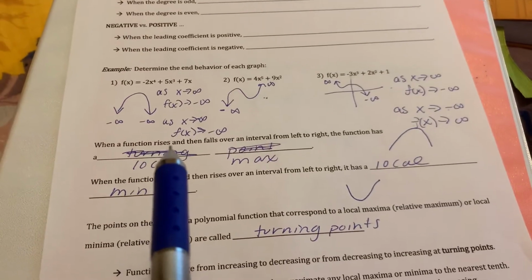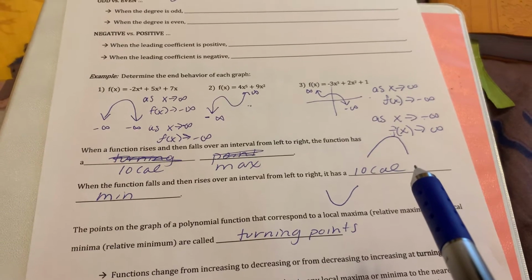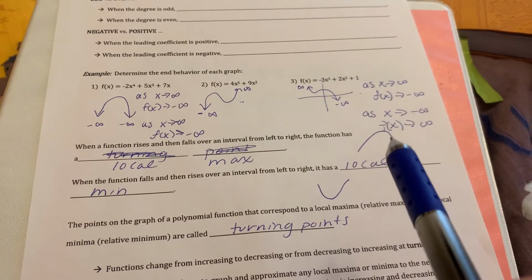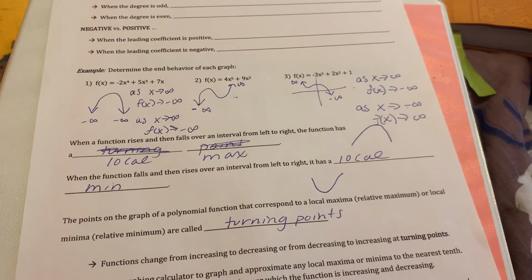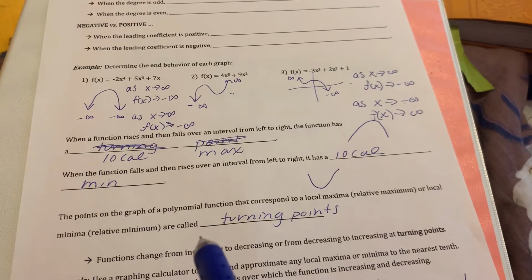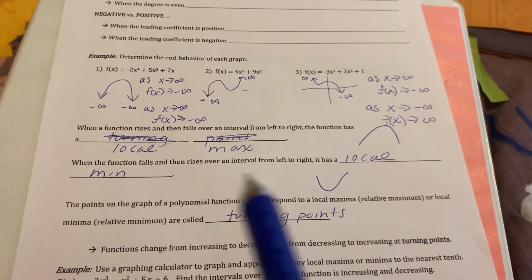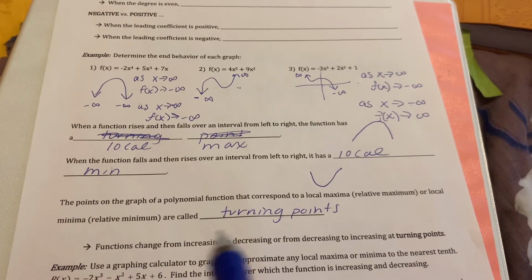So it says when a function rises then falls, that's a maximum. It's a local max because it's not necessarily the overall maximum of the whole graph, but when you rise and fall, that's a maximum. You can have more than one, you can have two, you can have one, you can have none. It says when the function falls and then rises, it's a minimum. And these are called turning points.